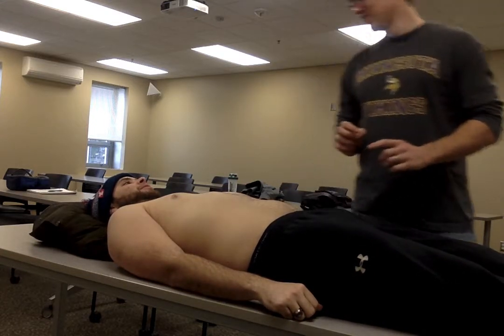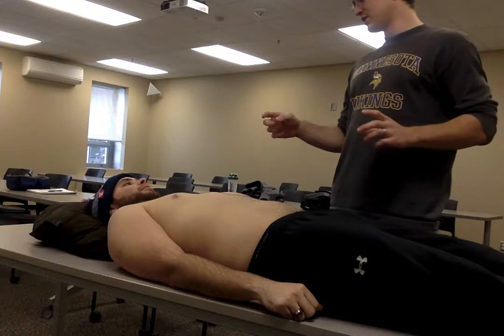I could tell you the size of your liver and whether or not it's normal, which should be about 6 to 12 centimeters mid-clavicular line.